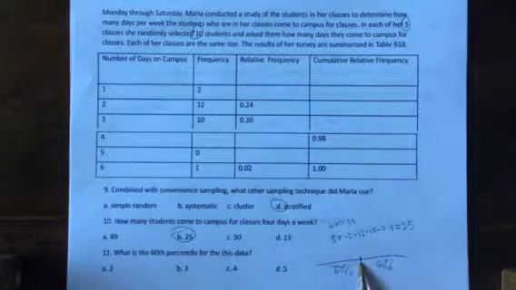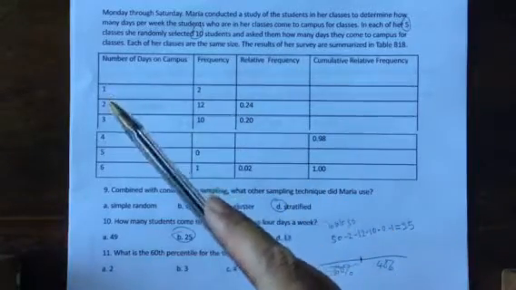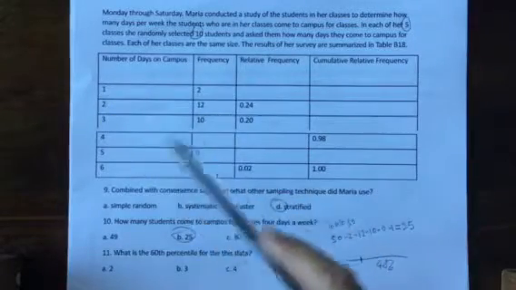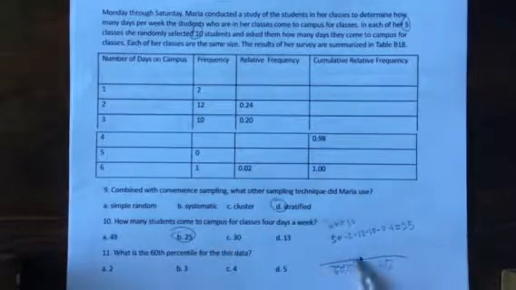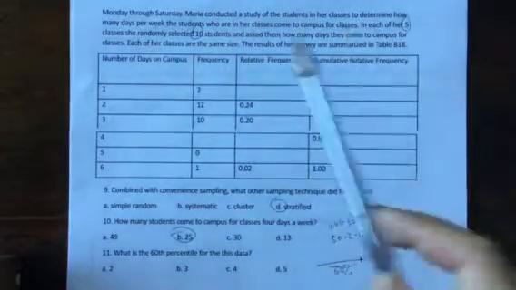And now we're going to look for that number. You see all these numbers. Some students come to class more. There's 2 in there, 12 in there, right? And you have to have the data in order. All right, so we've got 50 numbers, right? There are 50 students total.